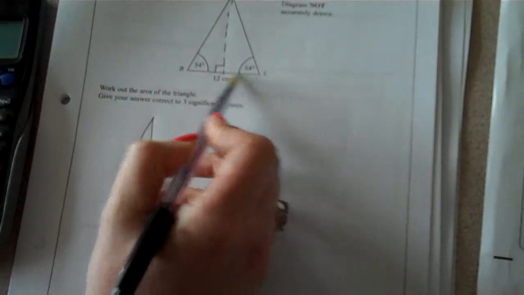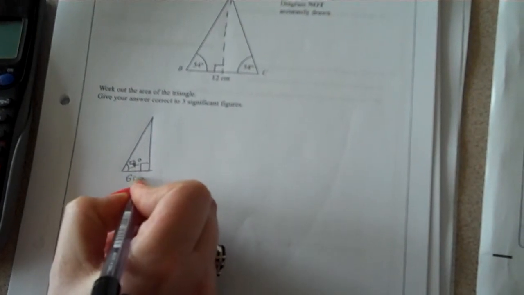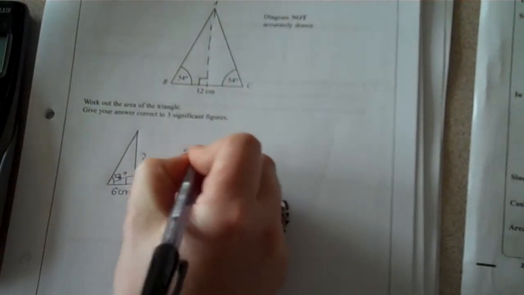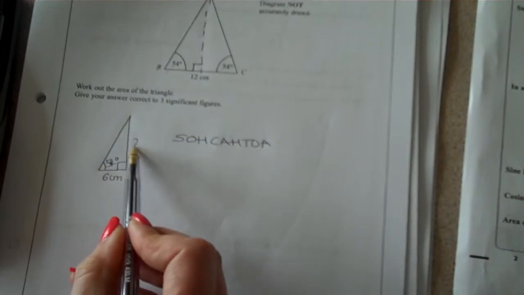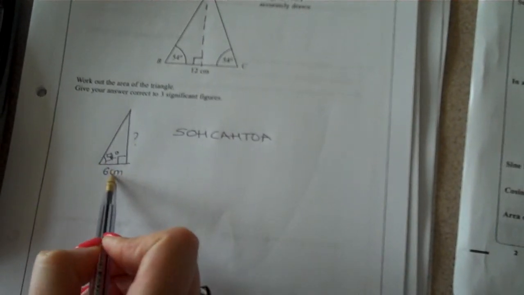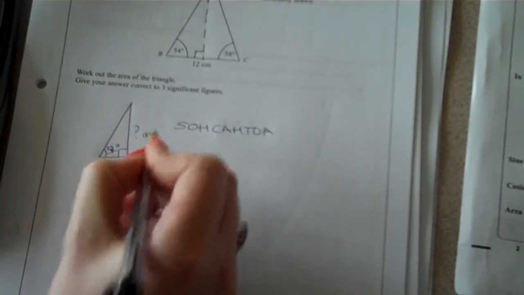I've got 54 degrees. This length at the bottom is going to be half the whole length, so it's going to be 6 centimetres. I want to find the height of my triangle, and so I can then think about how I can work that out. Now if I've got a right angle triangle and I've got angles in there, it means I'm going to need to use trigonometry. So I want to think about my SOHCAHTOA and identify which rule it is that I need to be using. So from this angle, I've got the opposite and I've got the adjacent. So this side here is the opposite, this side here is the adjacent.